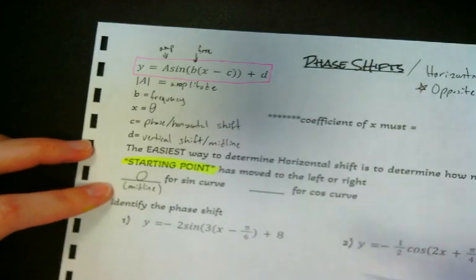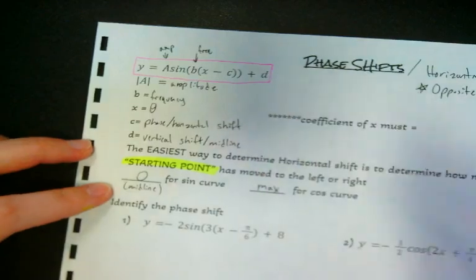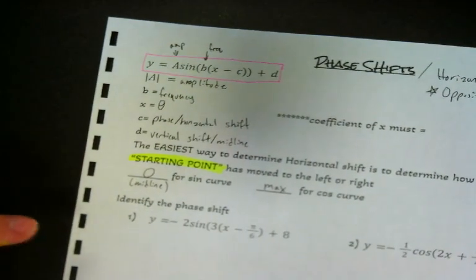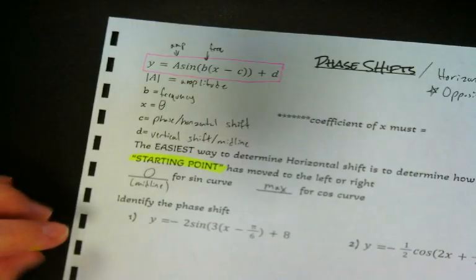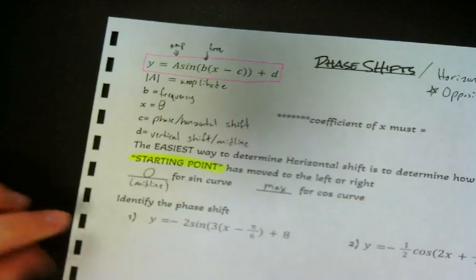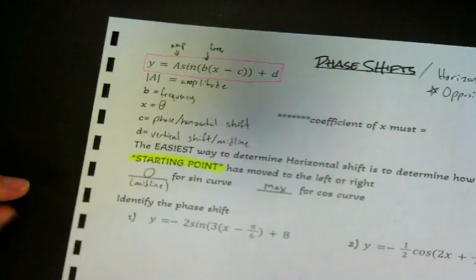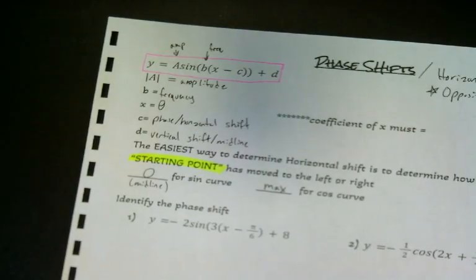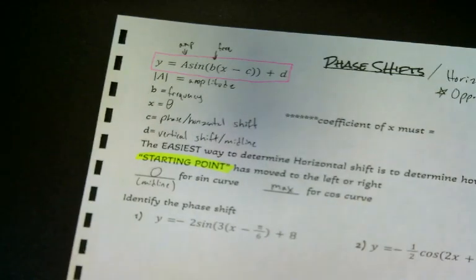For our cosine curve, we're going to be looking at our maximum. I'd say maximum because that's generally where we start from. I guess minimum would work too, but I'd say 7 times out of 10 you're looking at your max. So that's where we're going to be looking and referencing from, either our, in quotes, 0 or our midline, or a maximum.